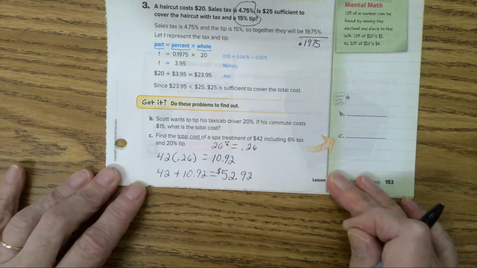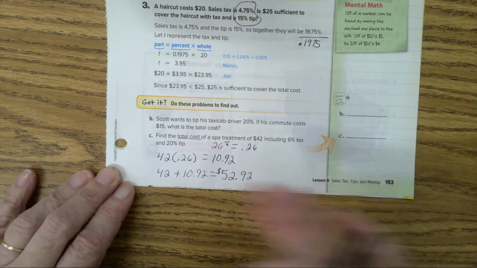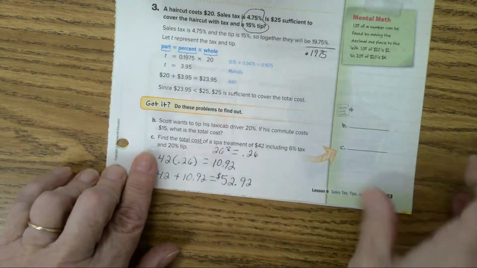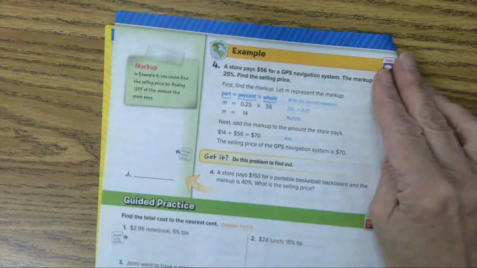Any questions on how I got that for part C? Does everyone know what I expect to see on the paper for full points? Okay, let's go on to page 154. Our last example for today.